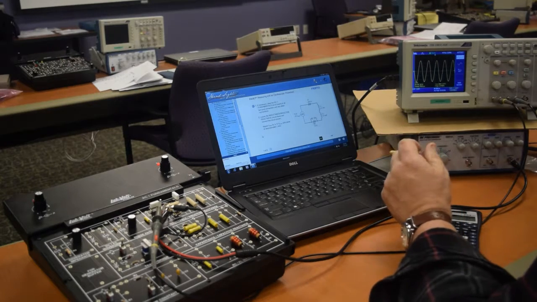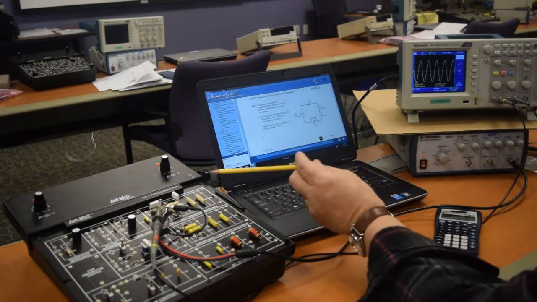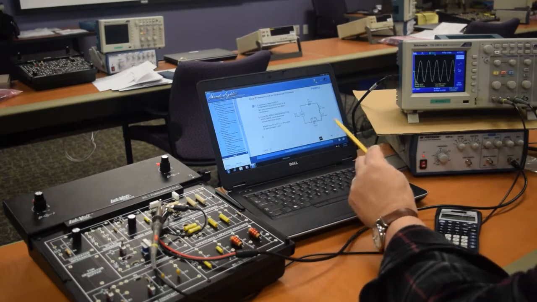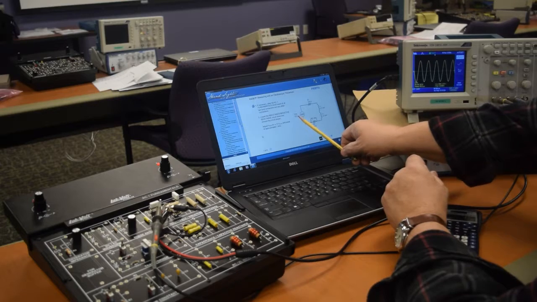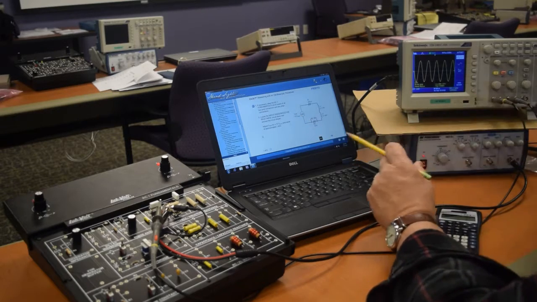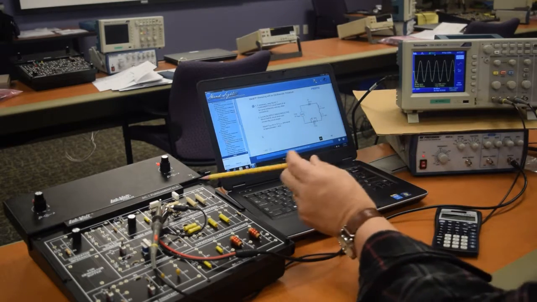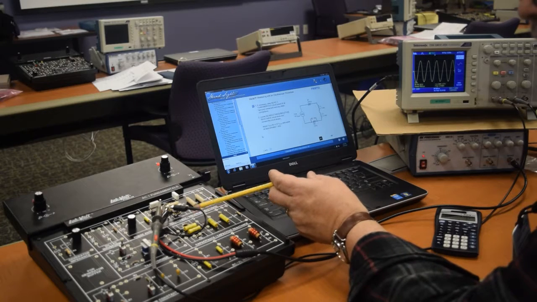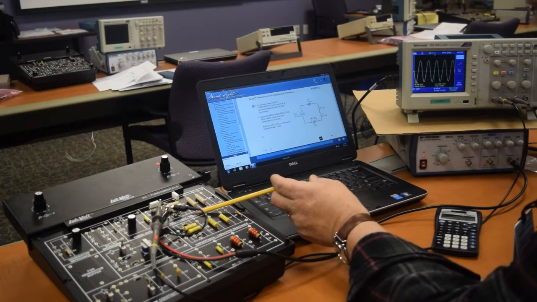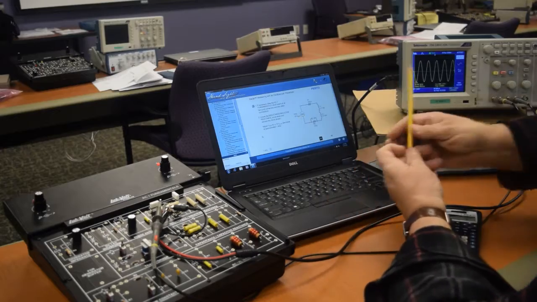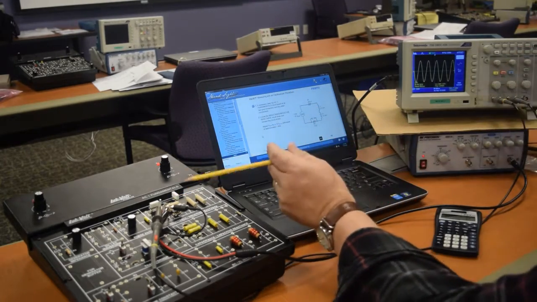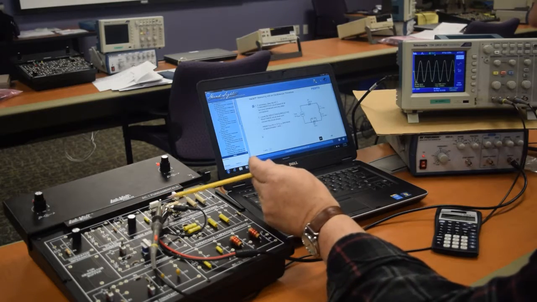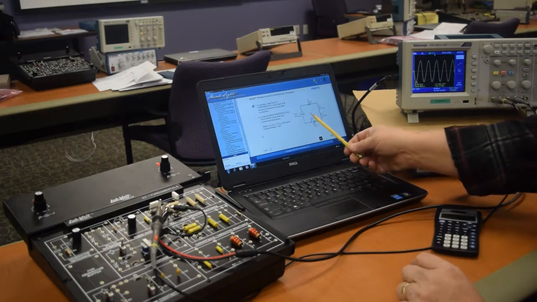It's a procedure. The first thing it has you do is set up your signal generator with 10 volts peak to peak at 1 kHz. This is the circuit area they want you under, the inductance, inductive reactance section. And they tell you that here. You put your signal generator in. You've got to put your jumpers in correctly to complete the circuit that they're laying out here.